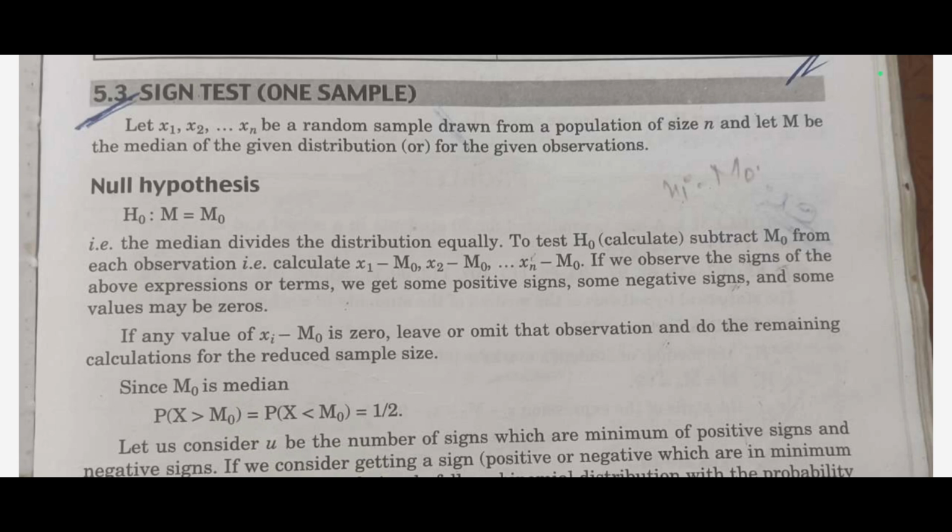Here also we are going to test for one sample and two samples. Let's see about the one sample. Let x1, x2, x3 and so on up to xn be a random sample drawn from a population of size n, and m be the median of the given distribution or the given observations. The median divides the distribution into two equal parts.